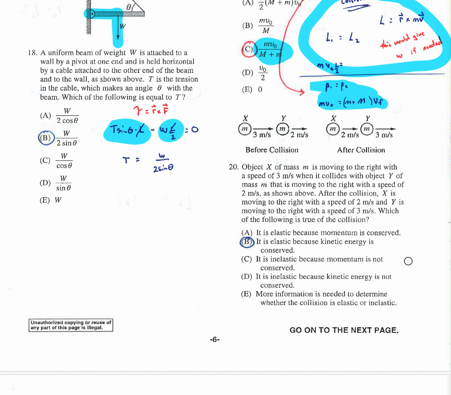Okay, so you get this situation. These are the same masses, and it's going at 3, and then 2, and then 2, and then 3. You're like, oh, well, of course momentum is conserved because it's a collision, but it looks like kinetic energy also must be conserved, considering they have the same velocities and masses afterwards that they did before. They just kind of switched. So the kinetic energy here is clearly the same as the kinetic energy here, and so it must be elastic because kinetic energy is also conserved. Momentum, clearly conserved, because momentum is conserved in all collisions.